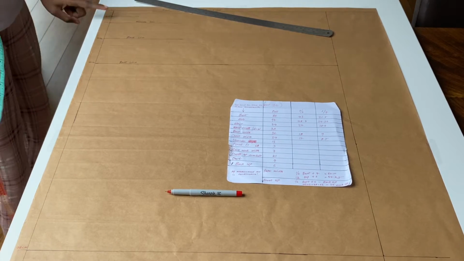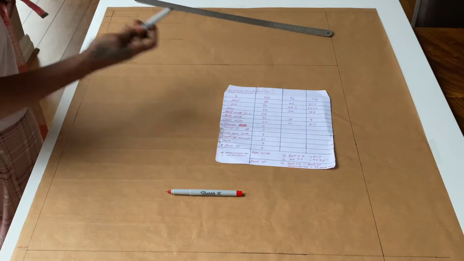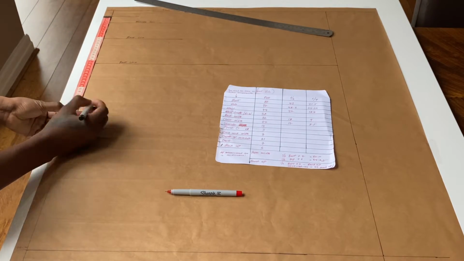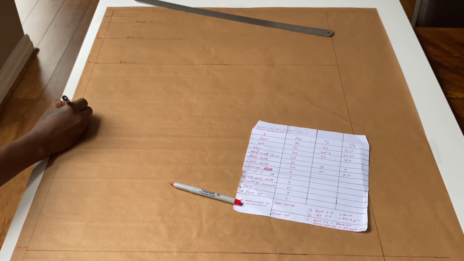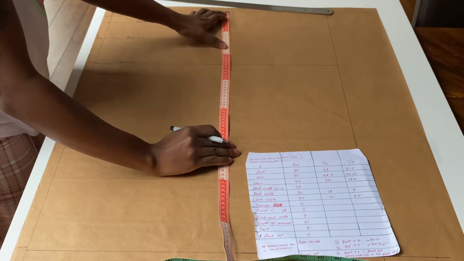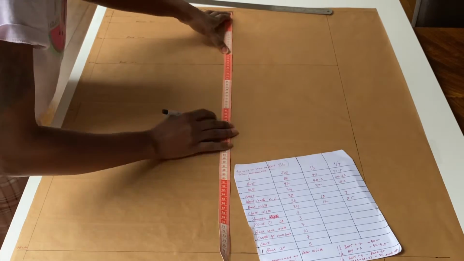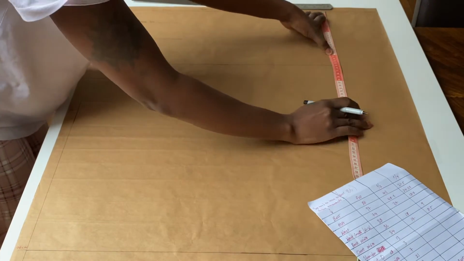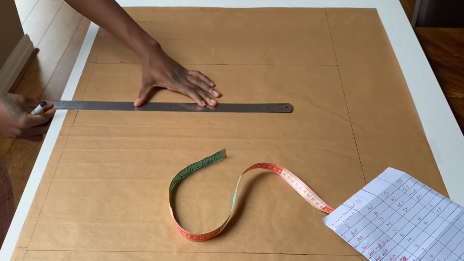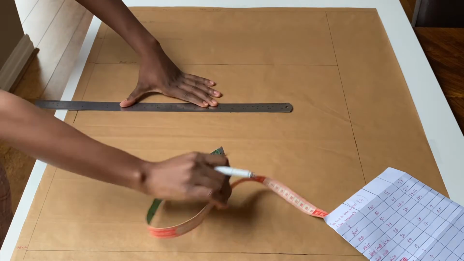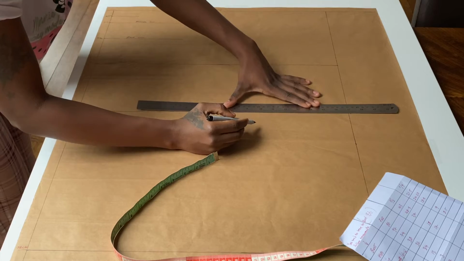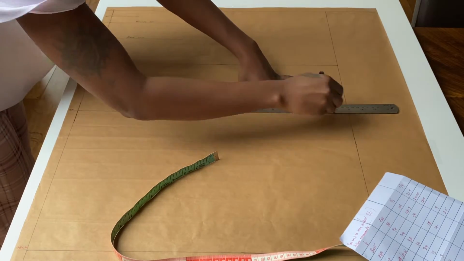So from point O, I'll measure down the nape to waist measurement, for me is 38 cm. I'll mark that and draw a straight line across to the center front line. And I'll label the line as the waistline.